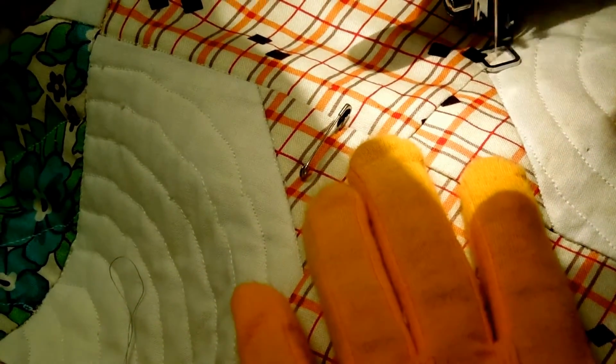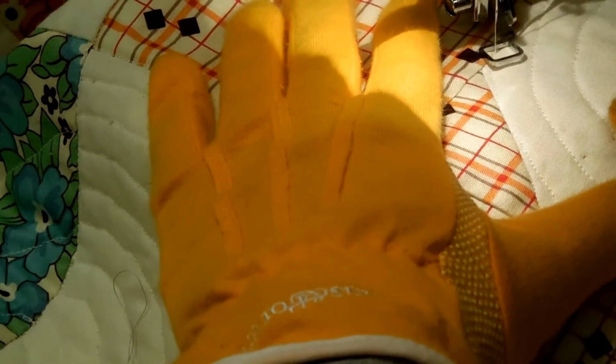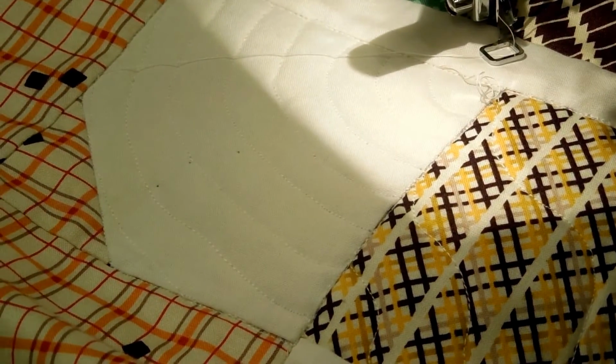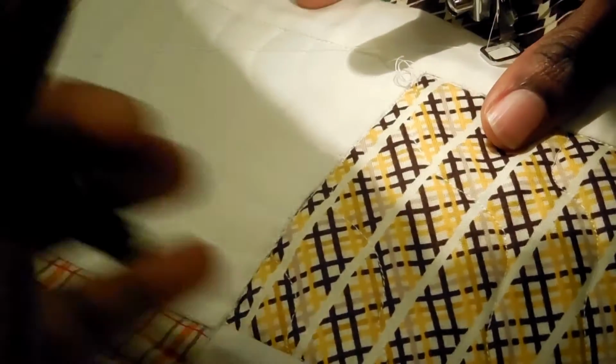Alright, and typically to end the stitches, I'll do a lock stitch, or actually, I'll just do a back and forth in that one area to lock it in. And then when I cut the thread, I'm going to leave probably about 2 to 3 inches so that I can hide the threads later.